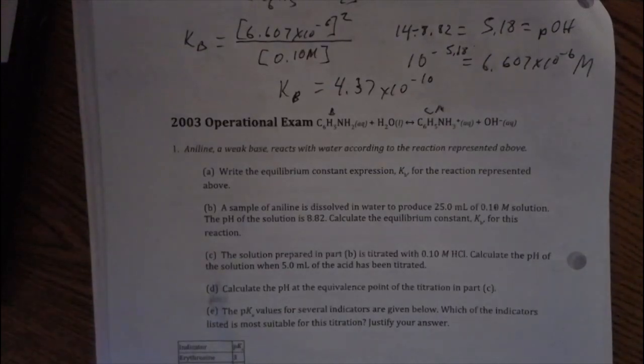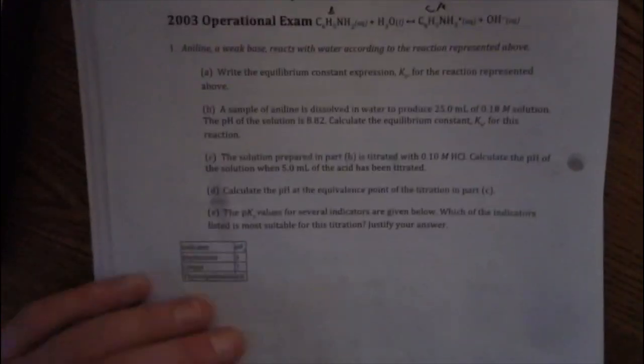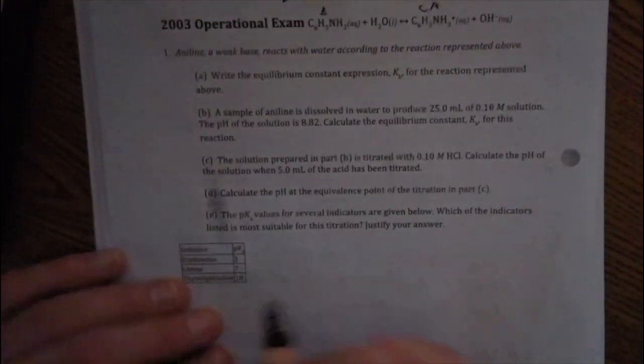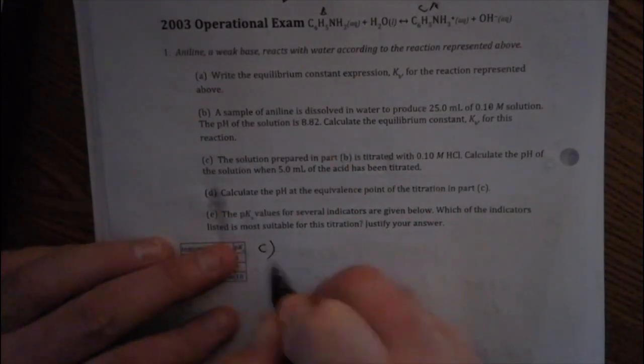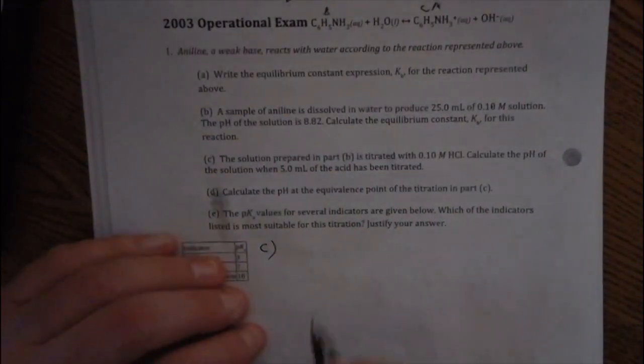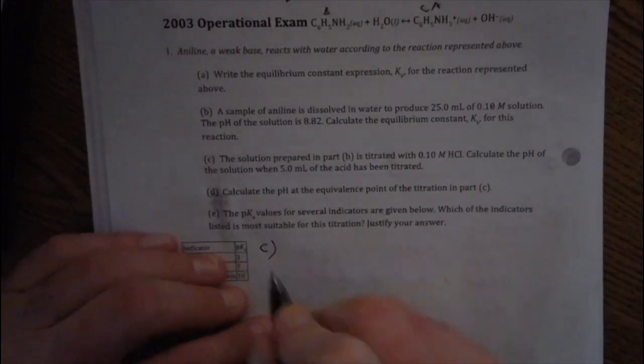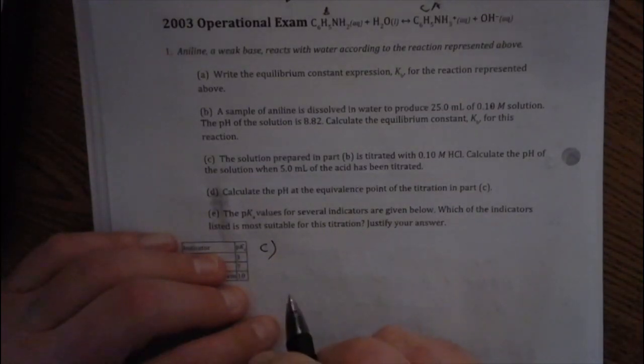The solution prepared in part B is titrated with 0.10 molar HCl. Calculate the pH of the solution when 5 milliliters of the acid has been titrated. So for this, we're going to go ahead and do a BCA table.